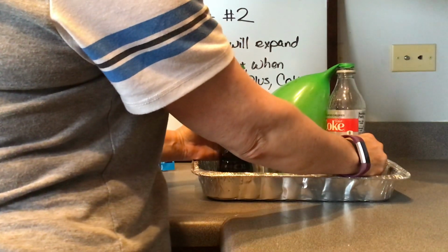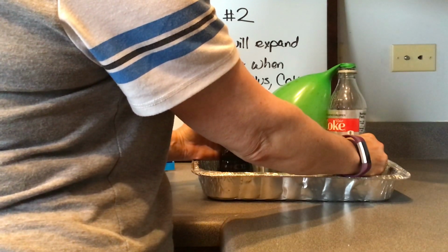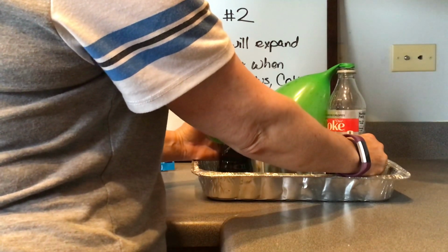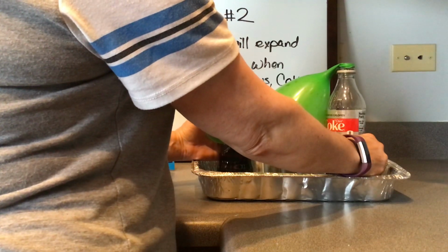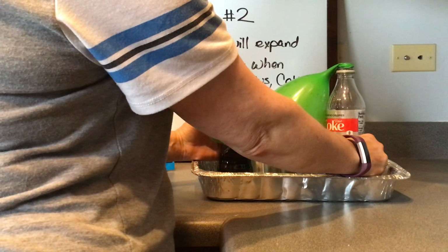Your independent variable, the thing that changed in the experiment, what you manipulated, was the liquid, because you had Diet Coke and you had Coca-Cola. And your dependent variable, what are you measuring? You're measuring the time. So that would be your dependent variable.